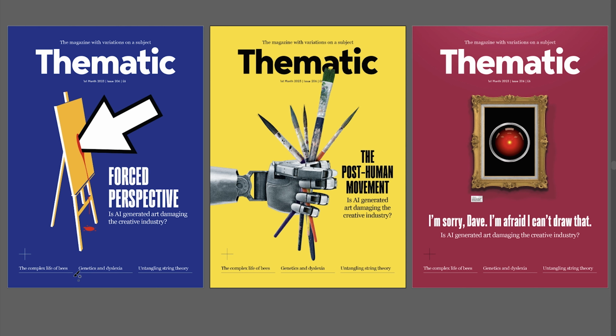I think the one on the left here, with the block colors and the nice black and white arrow hitting the canvas, feels nice and strong and powerful. There's a really nice punch to it. Because of how the art sits on the page, we've been able to get the title reasonably large as well, which helps to make the whole thing feel quite punchy and extra.